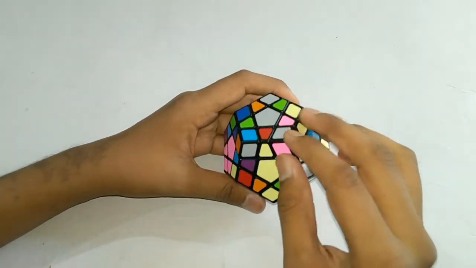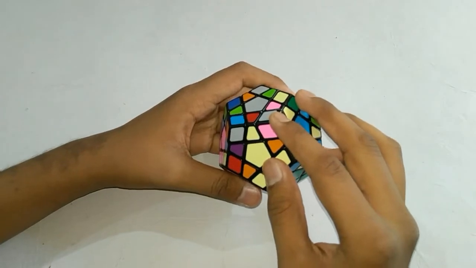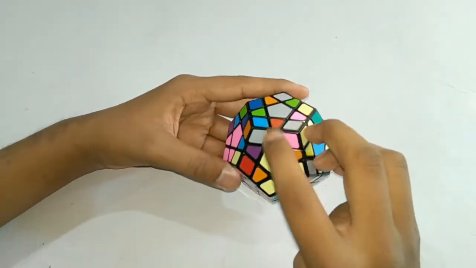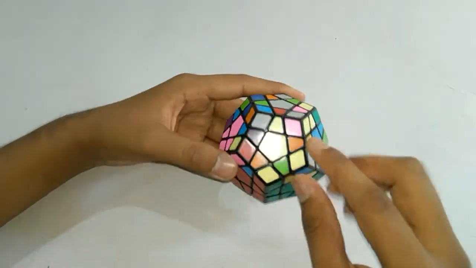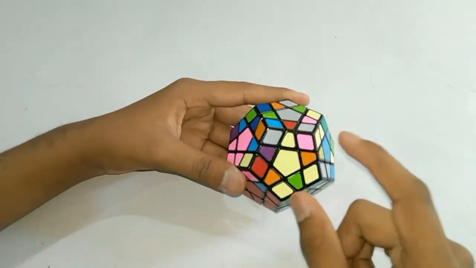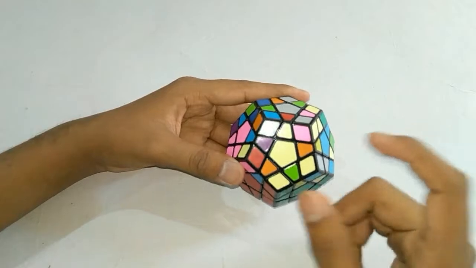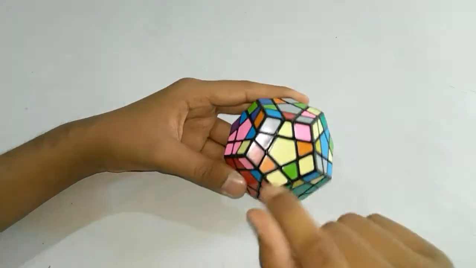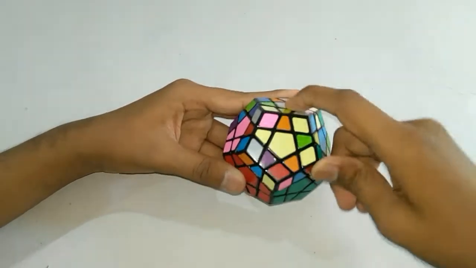So firstly, move the entire face on the side where we have to put the piece. For example, here we have the light yellow and red piece. So move the entire plane, the front facing plane, towards the side where we need to put it. In this case, we have to put that piece on the left side, so move the entire plane to the left side.